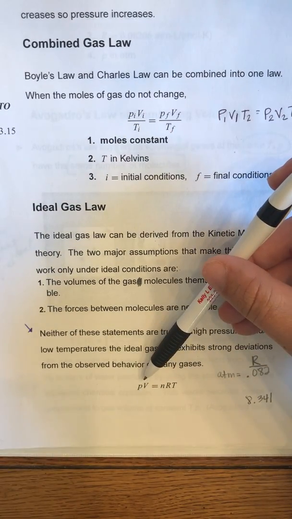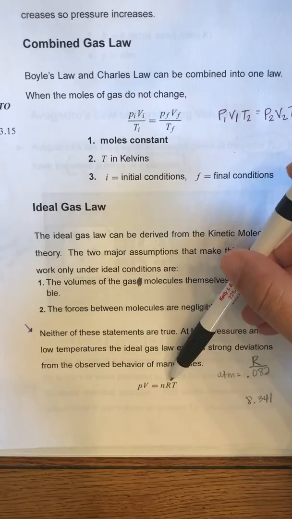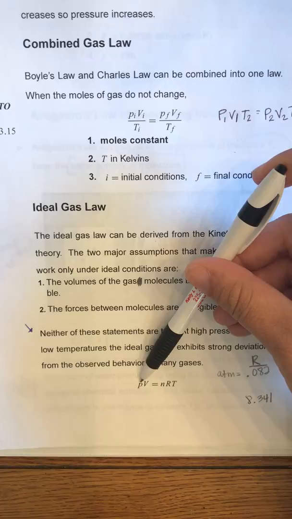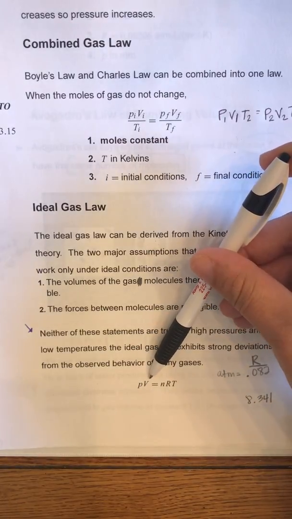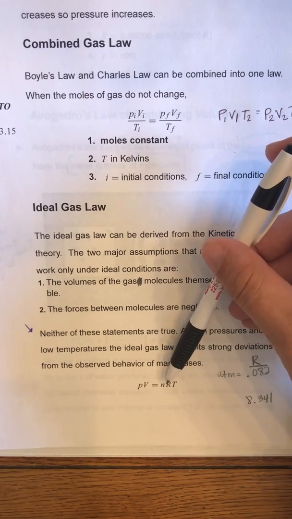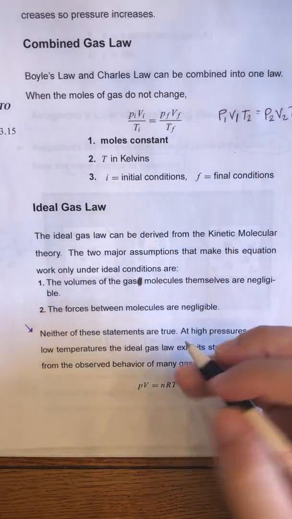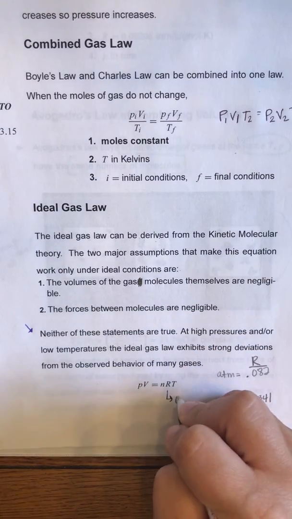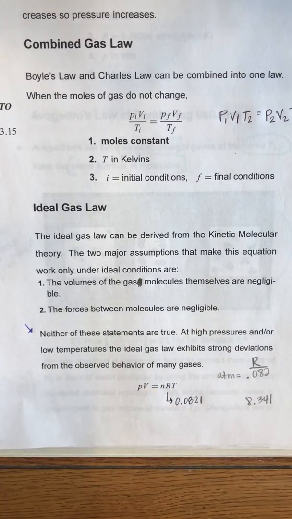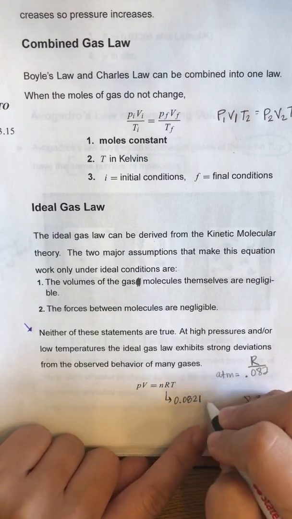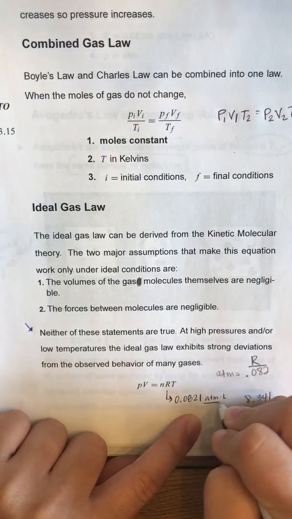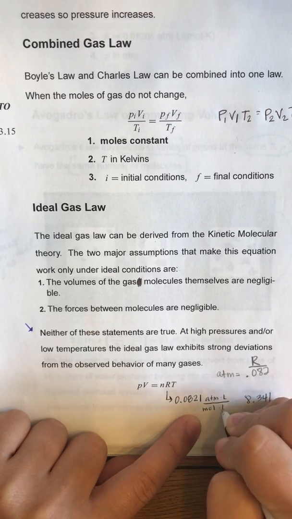Now, here is the ideal gas law. PV equals nRT. P is pressure. We want to make sure that it's in atmospheres for this formula. V is volume. We want to make sure that's in liters. n is moles. R is a constant. Most of the time, R is going to be 0.0821. And then T is temperature in kelvins. And the units for R are going to be atmospheres times liters over moles times kelvins.